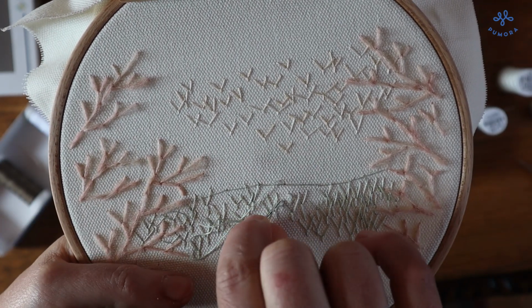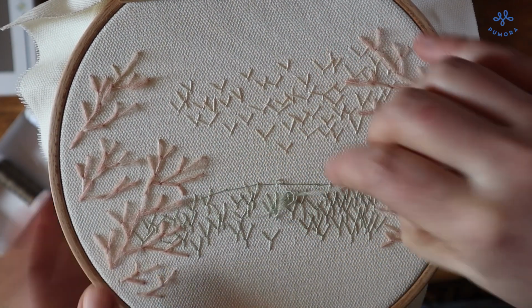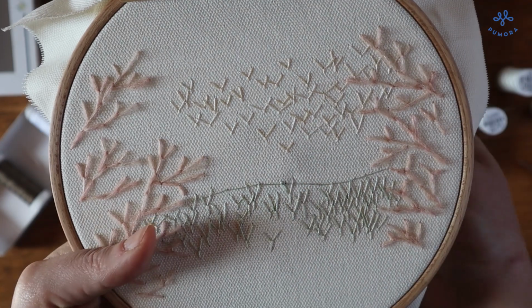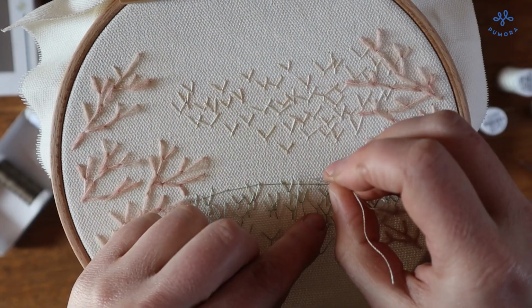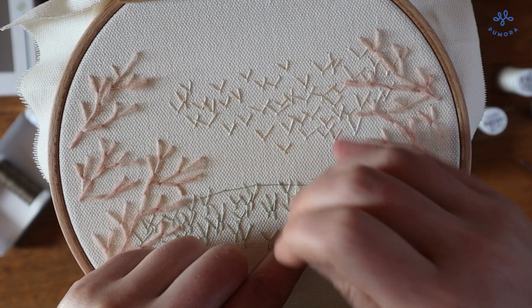And that's what I liked about doing all these fly stitches and fly stitch textures, that you can just do things without really following anything particular, or just doing stuff.